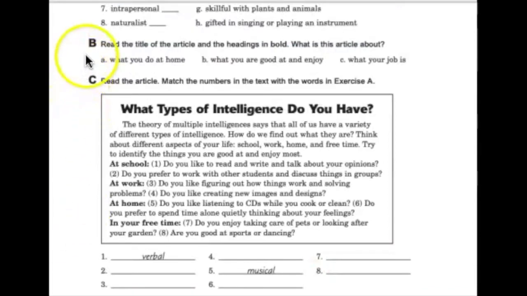So what we're going to do now is we're going to move to section B and C of the worksheet. Section B asks you to read the title of the article and the headings in bold. What is this article about? And what it's referring to is this writing down here. This is called an article. And the title of the article is, What types of intelligence do you have? And the other sections that are in bold, which means the darker type, are at school, at work, at home, in your free time. So what is this article about?